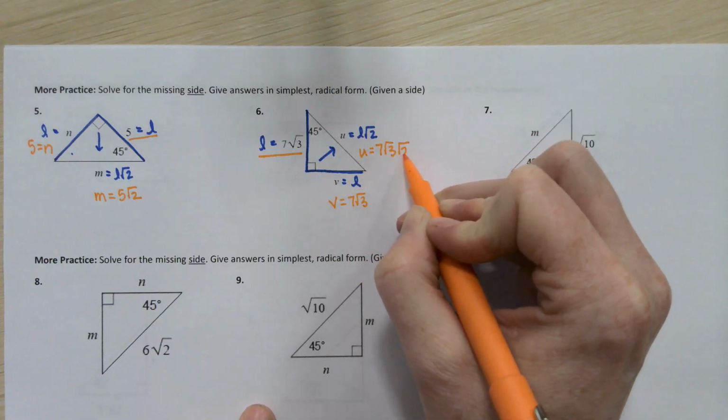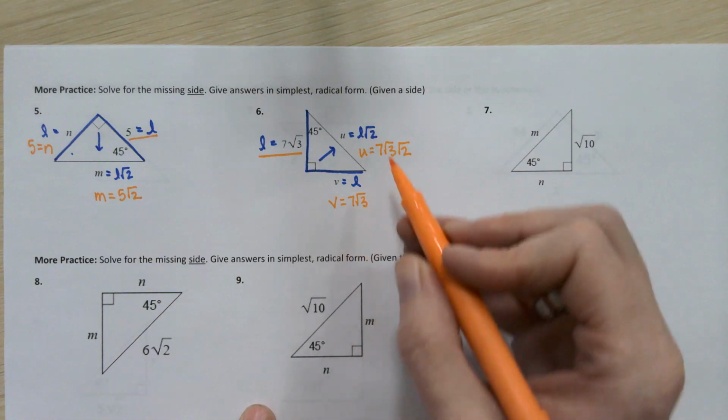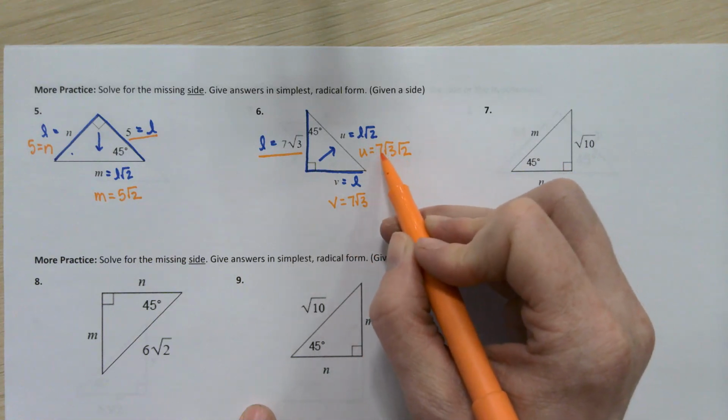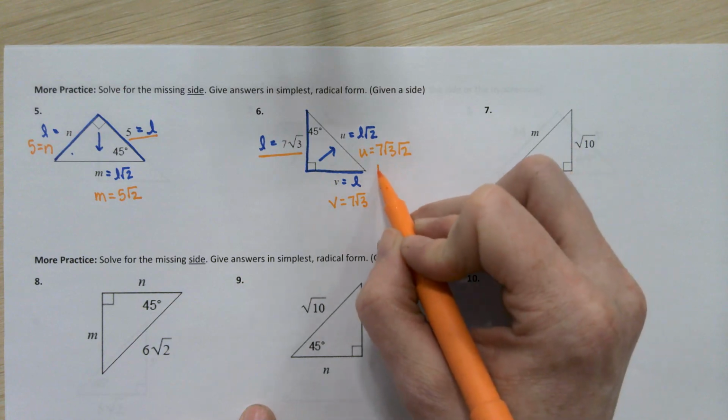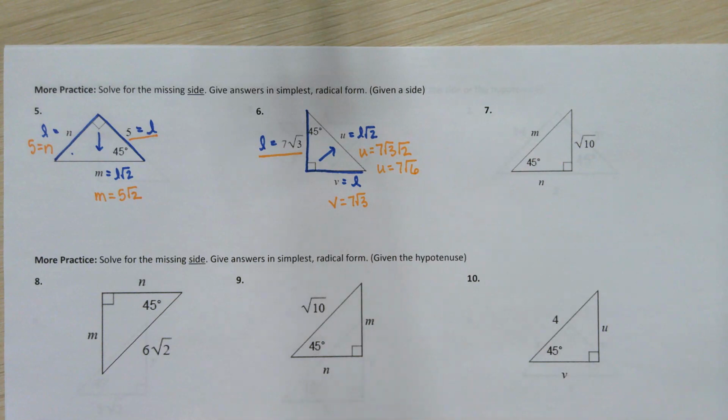That's going to be it for V, because 7 root 3 is on its own, it can't be simplified. But for U, we have our L, 7 root 3, needing to be multiplied by root 2. So our final simplified exact answer for U would be 7 root 6.